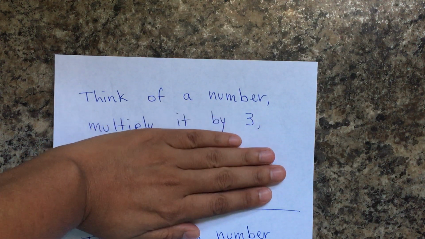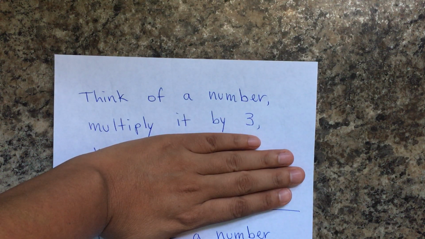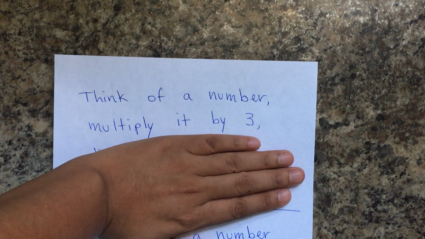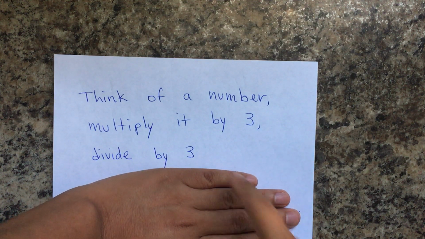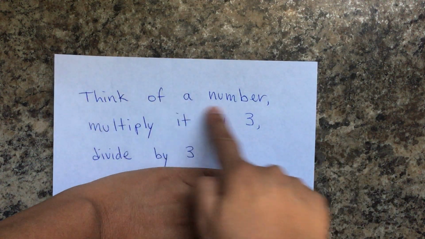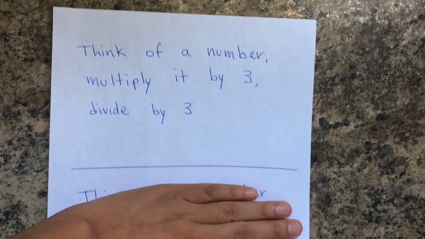Okay, now multiply it by 3. Okay, ready? And then divide it by 3. Divide the answer by 3. What do you get? Well, you probably got the number that you first thought of, right? Okay, let's do another example.